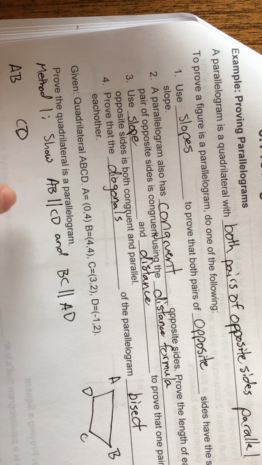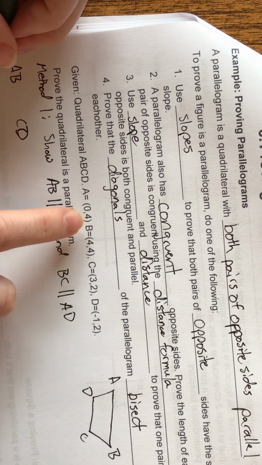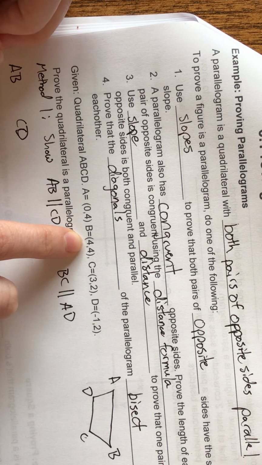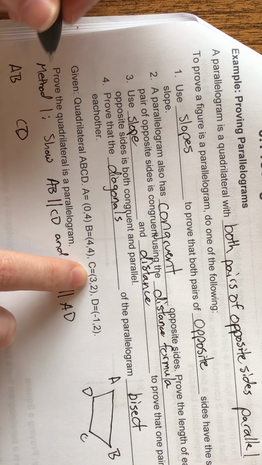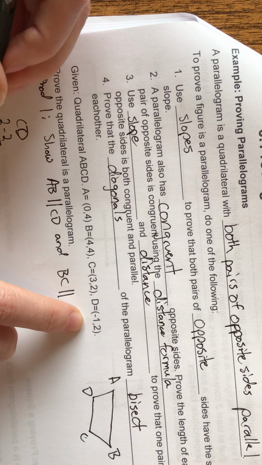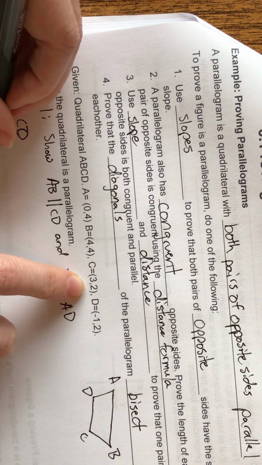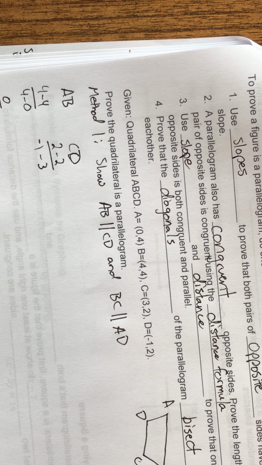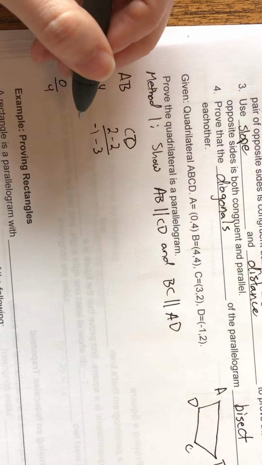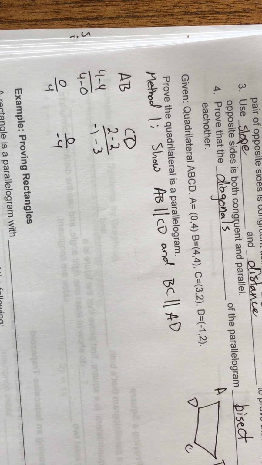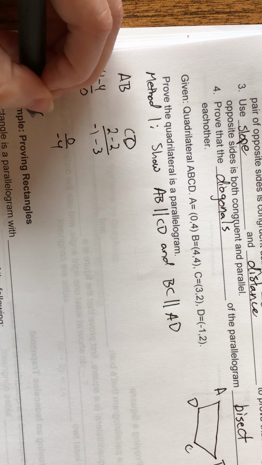So the slope of AB is going to be y2 minus y1, so 4 minus 4 over x2 minus x1, 4 minus 0. Slope of CD is going to be y2 minus y1, 2 minus 2, over x2 minus x1, negative 1 minus 3. So slope here is going to be 0 over 4. Can't even see that, hold on. And the slope here is going to be 0 over negative 4. And in both of those instances, that would be a slope of 0.